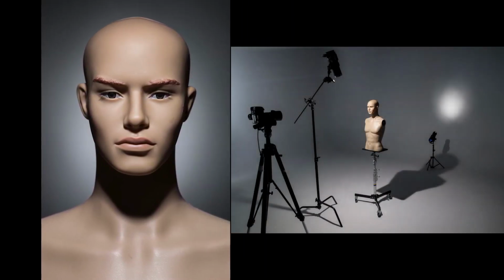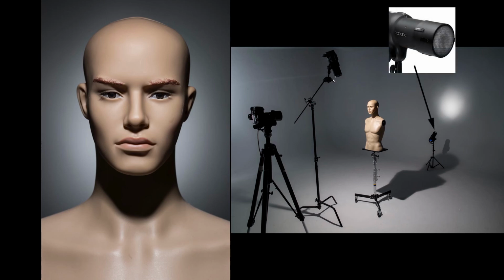This is what I would call a soft spot that really sets the focus on the face in the image. And this is done by simply lighting the background using a tight 5-degree grid mounted on the flash head.